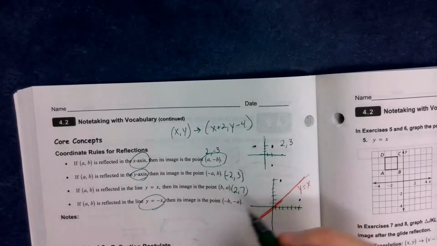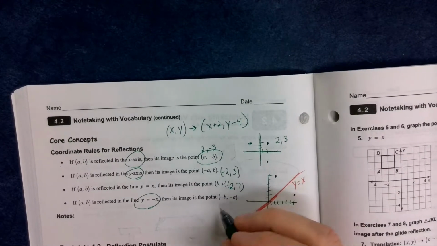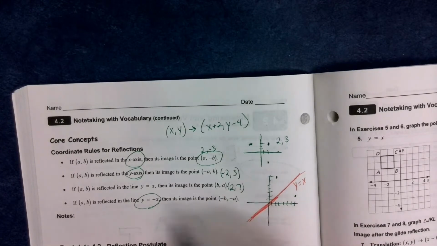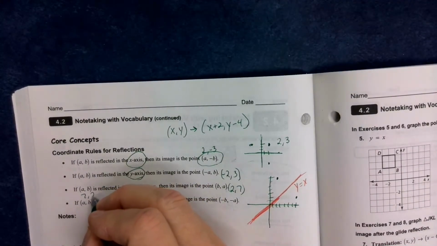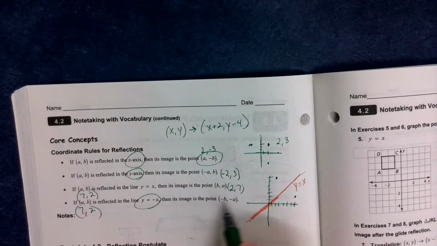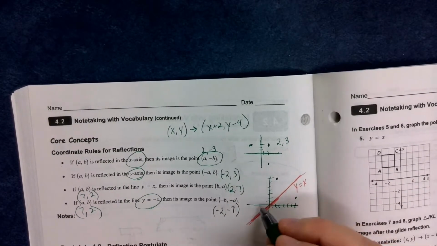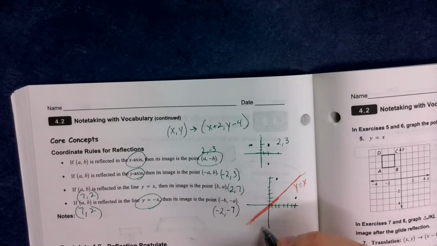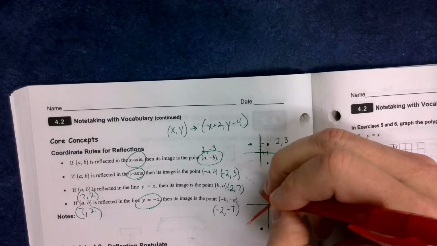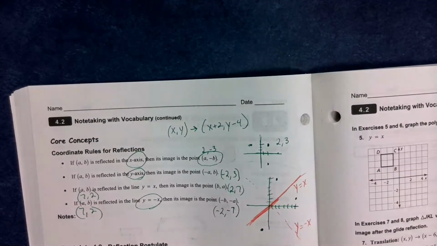And then our next one, if I change their locations and change their signs. So this was (7, 2) for my second one. Now this one's saying, I'm going to switch the A and the B's locations, and make them both negative. So (negative 2, negative 7) would put it right down here, and you can see that that's actually a reflection over that line, which is the y equals negative x line.